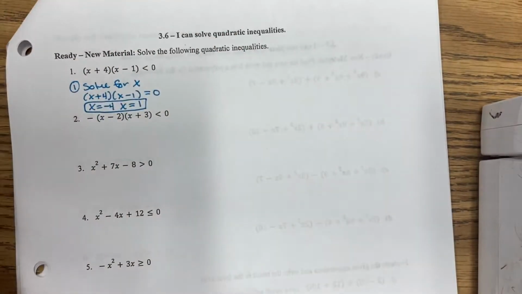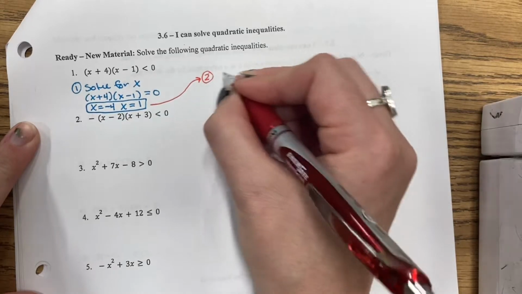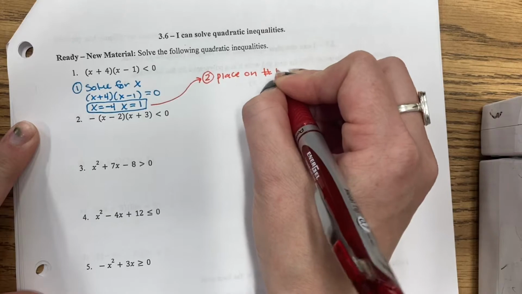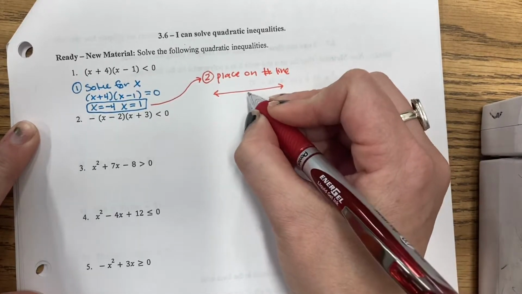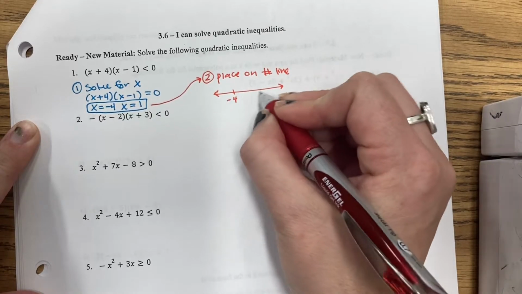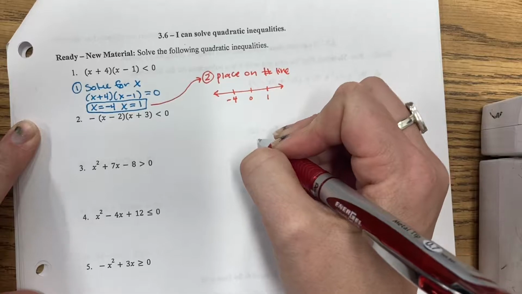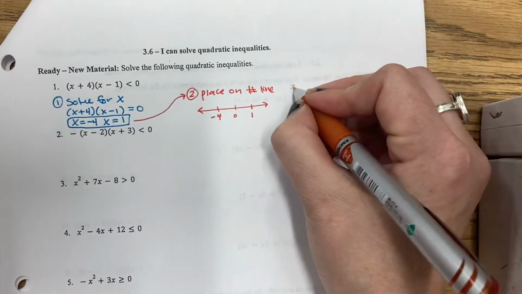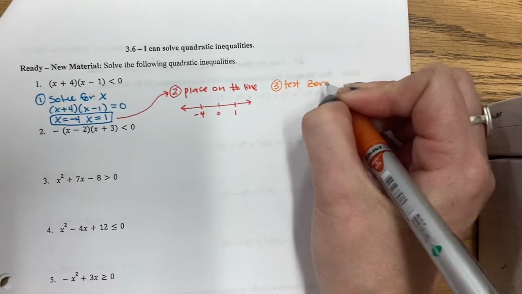From there, I'm going to place them on a number line. I have a -4 and a +1. 0 would be in the center. I'm going to test 0.